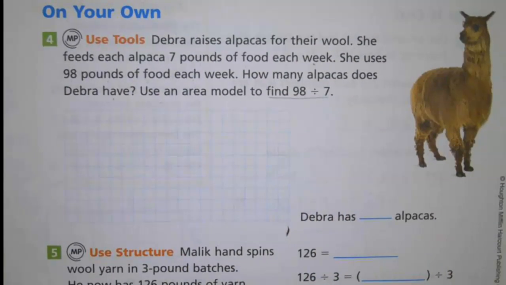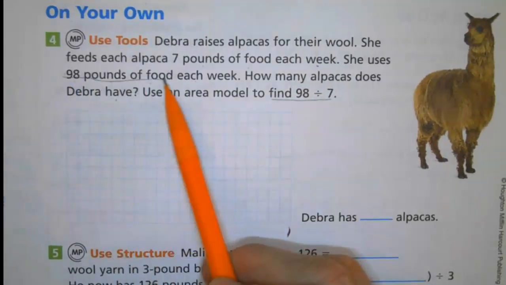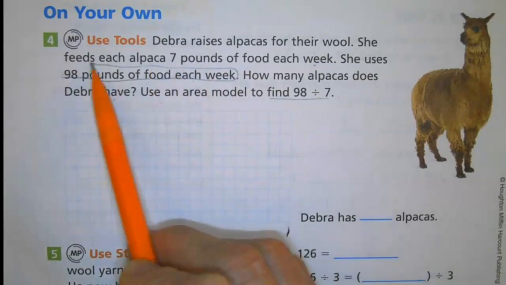Well, they've already told me I'm going to use division here, but I want to still make sure I can figure that out for myself in case they didn't tell me. I know she uses this much food each week to feed all of her alpacas.